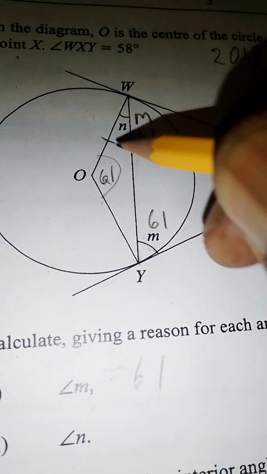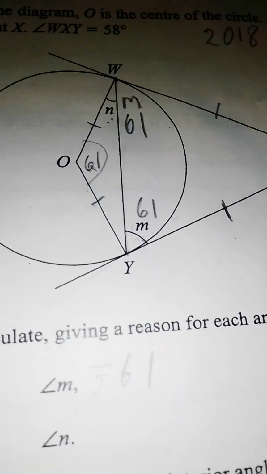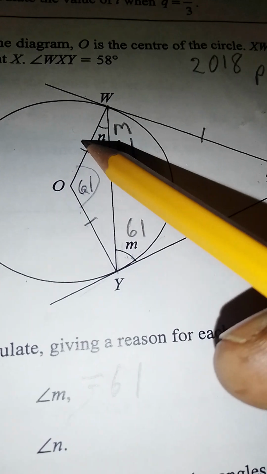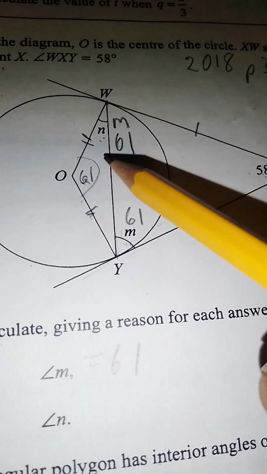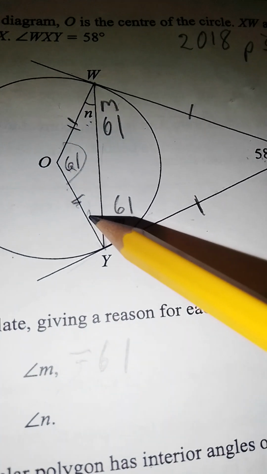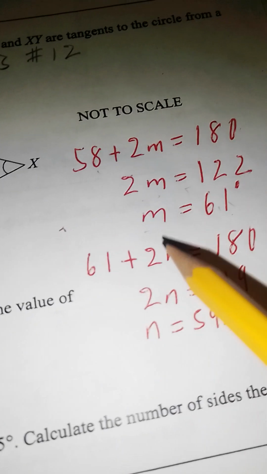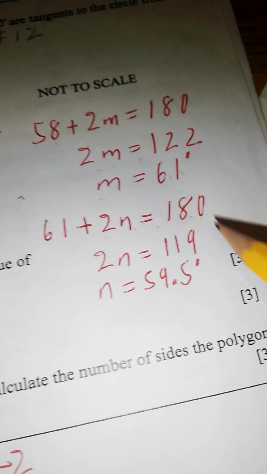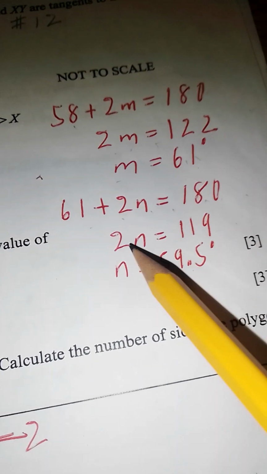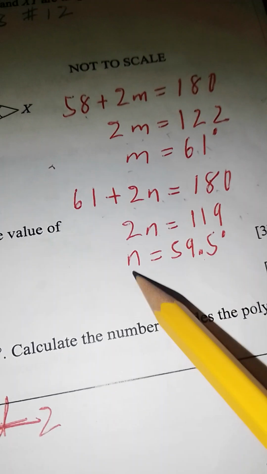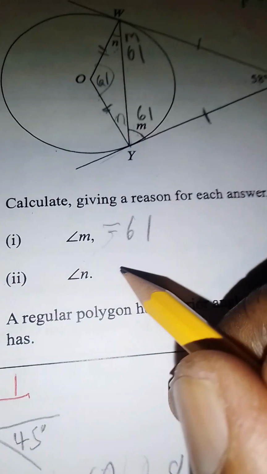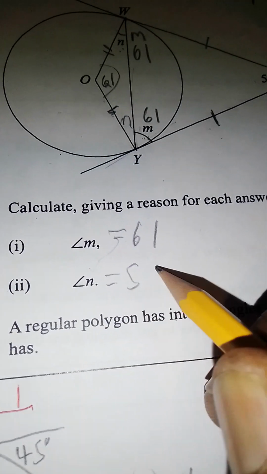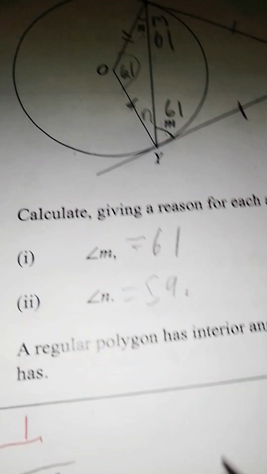This is a radius, that's a radius. So this is another isosceles triangle. Let's do it like this. Because these two lines are the same. So now I get N, and this must also be N. So once again, I get 61 plus 2N is equal to 180. Subtract 61 from both sides, I get 2N is equal to 119. Divide by 2, I get N is equal to 59.5 degrees. Sorry about that, 0.5 degrees.